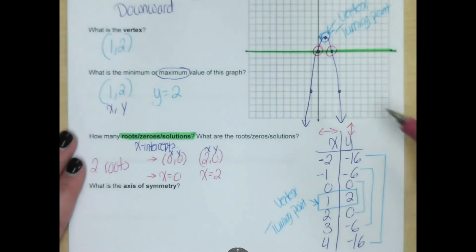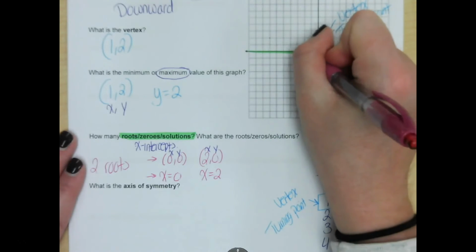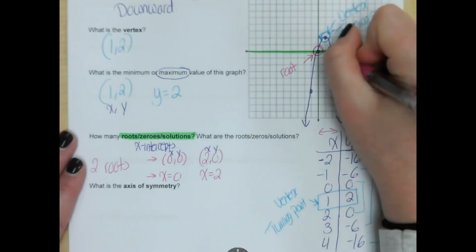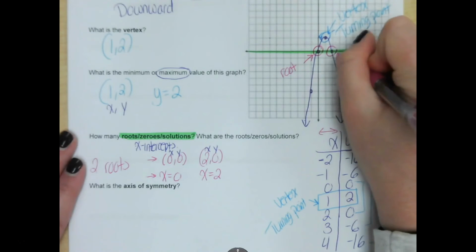And then I want to just label that on my graph here. This is going to be my root. Here is my other root.